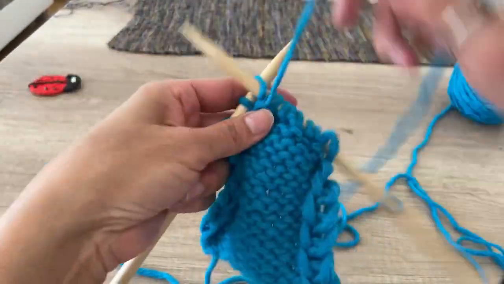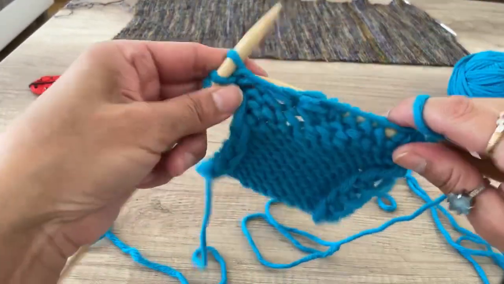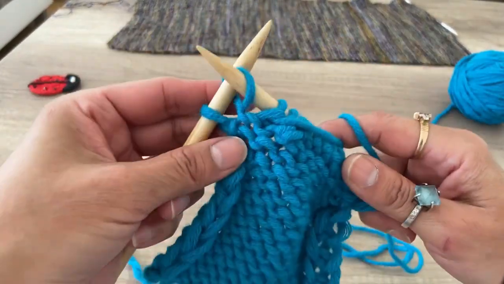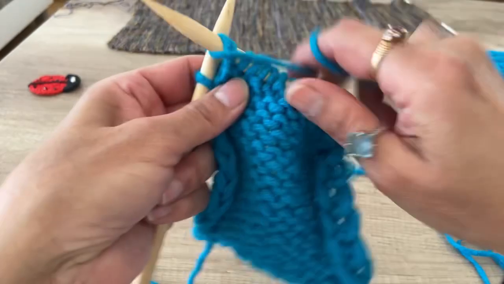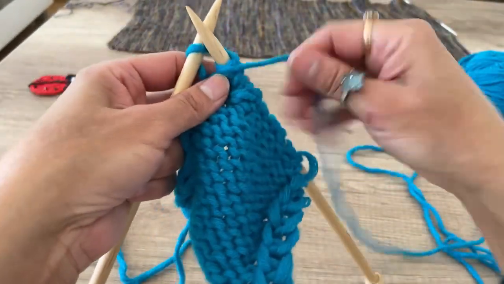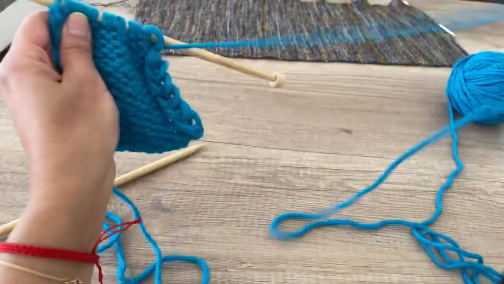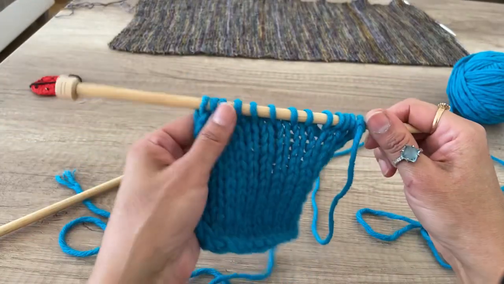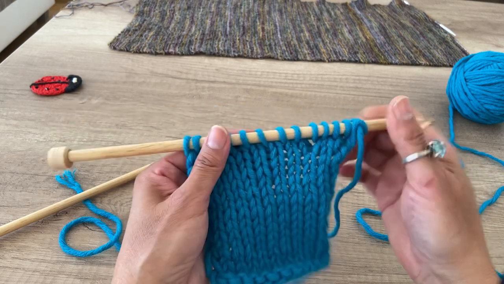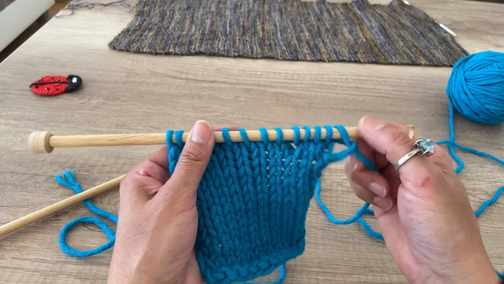Don't worry, this video will stay here on my channel. Here I will find the new stitch, and I make the new stitch like the purl stitch. I pull so that my border is uniform. And look, here I make one decrease, and here I made one increase.